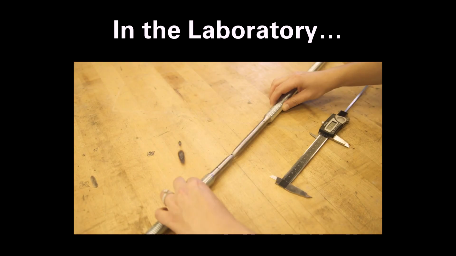In the laboratory, you will test both a steel bar and a composite bar following the procedure outlined in this video and observe the differences in properties and failure mechanisms.